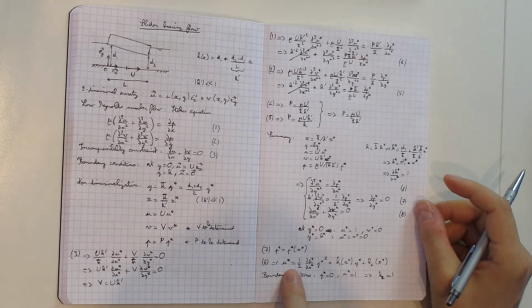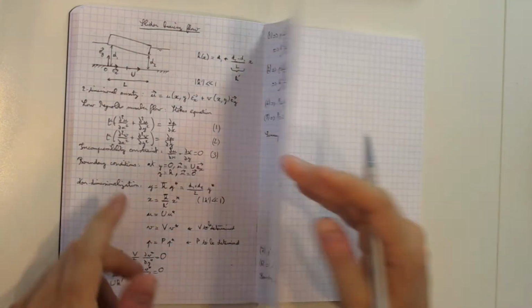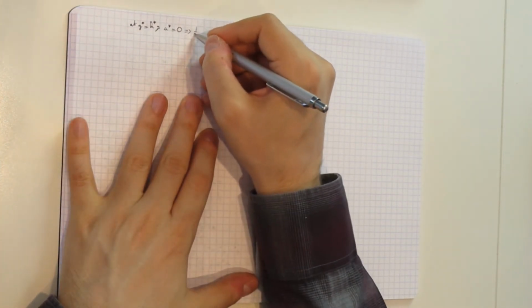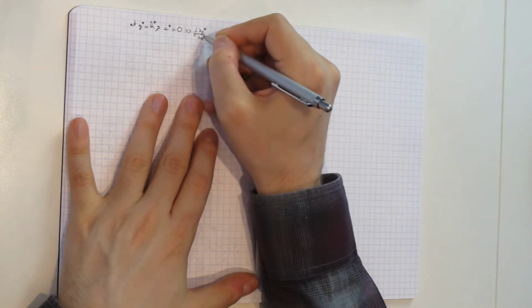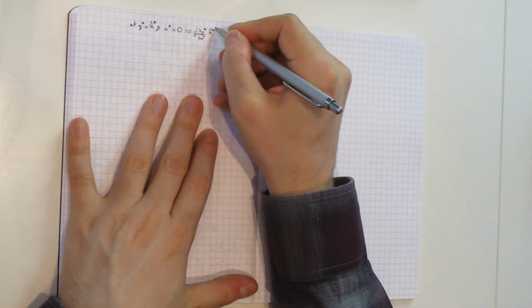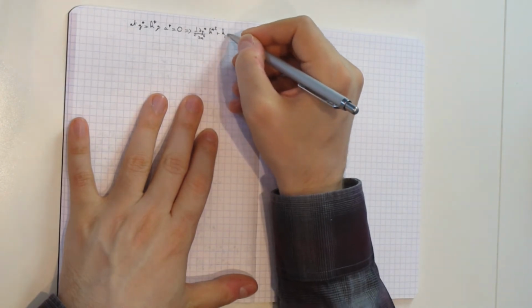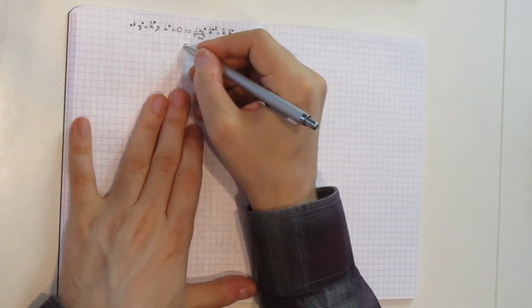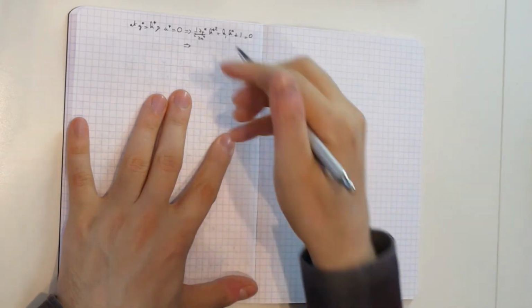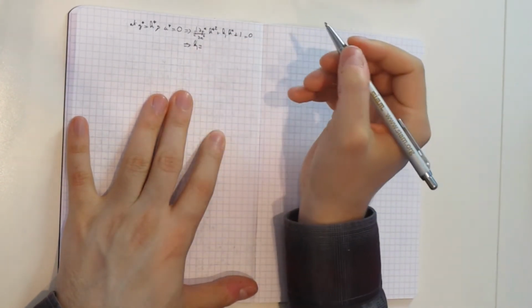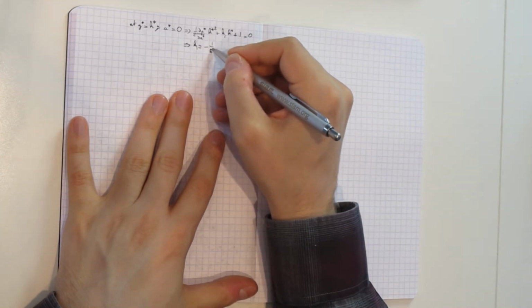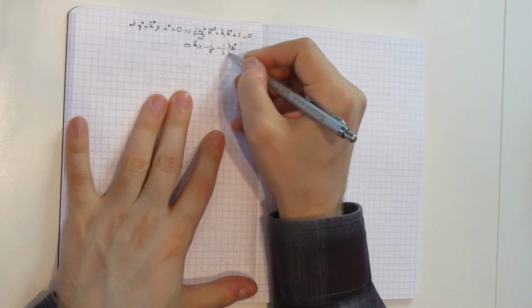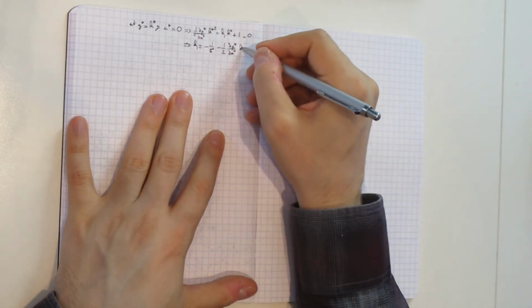And what that gives us is, we're going to replace all this by h's, so that's 1/2 of dp star by dx star h star squared plus k1 h star plus 1 equals 0, or in other words, that gives us that k1 equals minus 1 over h star minus 1/2 of dp star dx star h star.